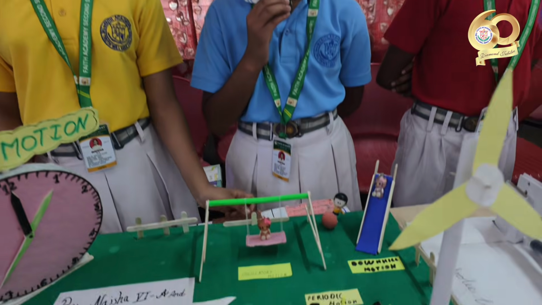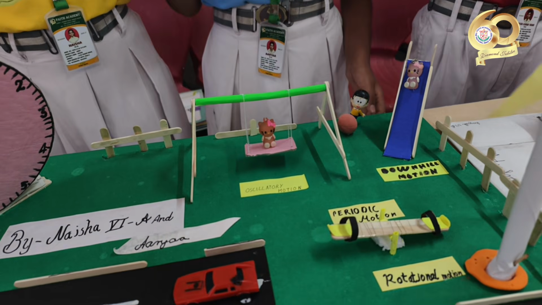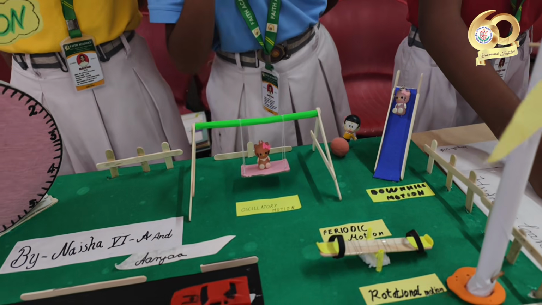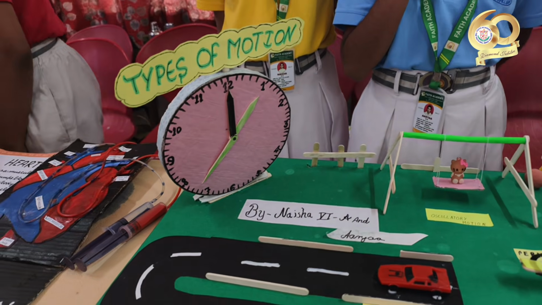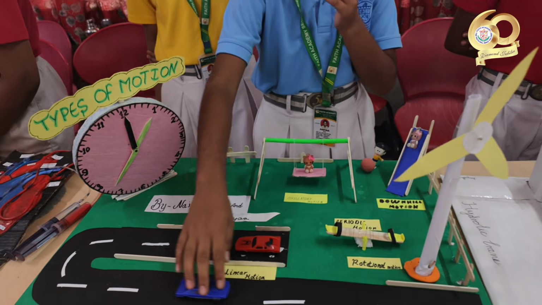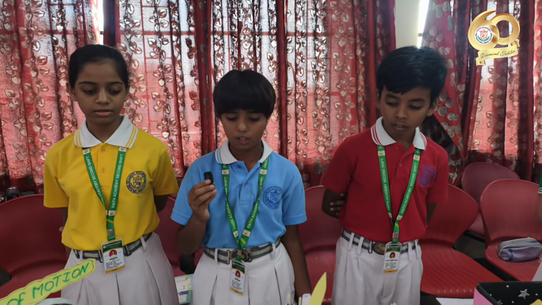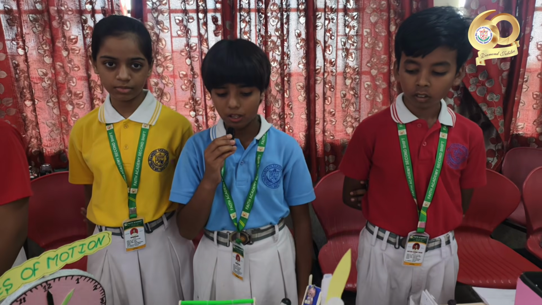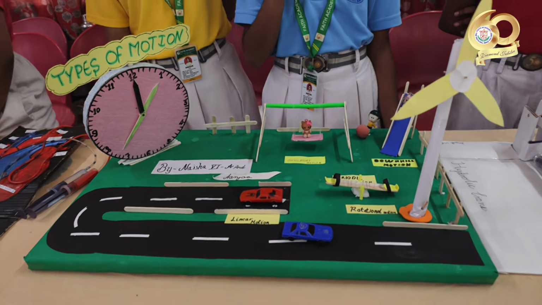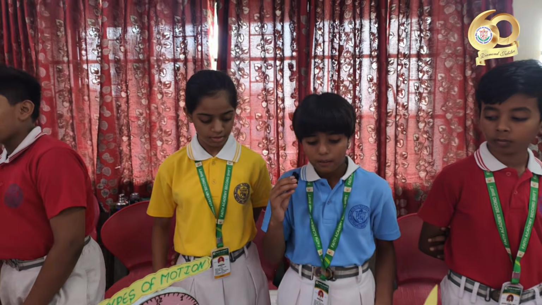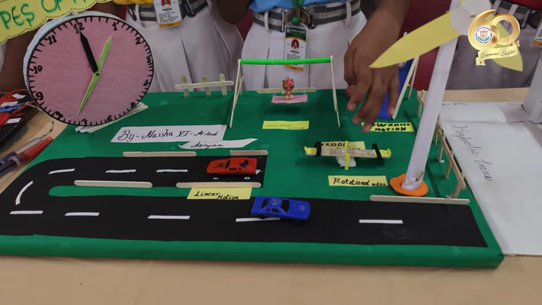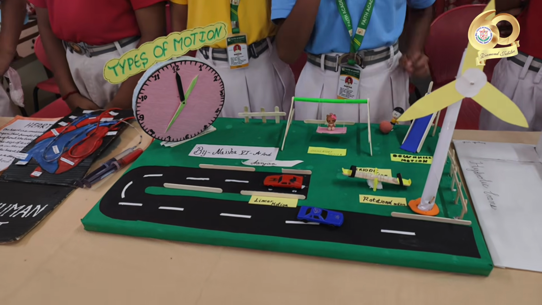Model of types of motion. It has many motions like rotational motion, periodic motion, and linear motion. Linear motion is when an object moves along a straight line. Example: car and bike. In rotational motion, each point of the object traces a different circle with a different radius. And periodic motion is a motion that repeats regularly, going up and down.